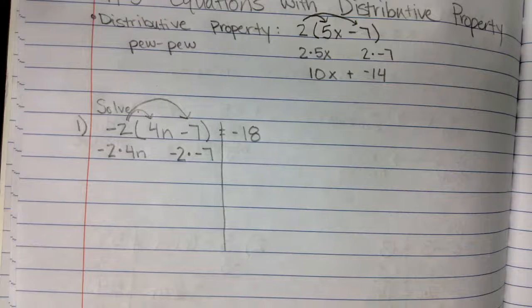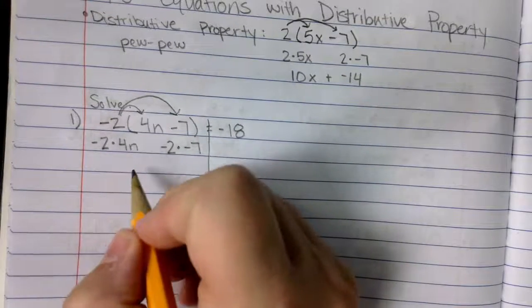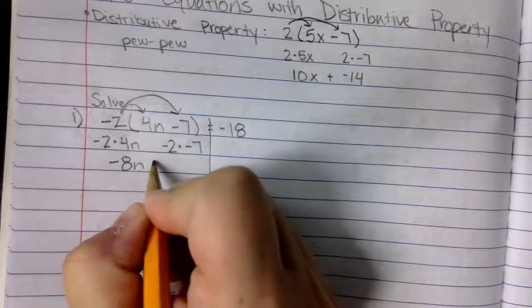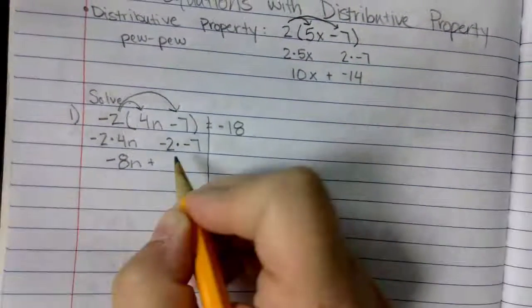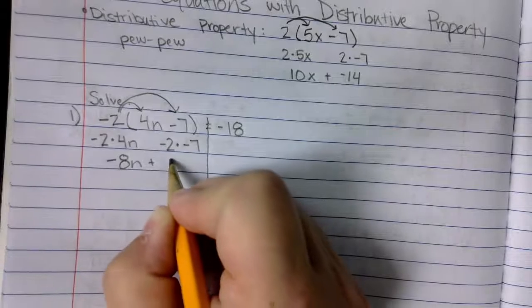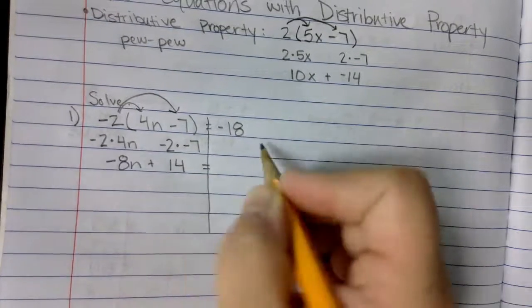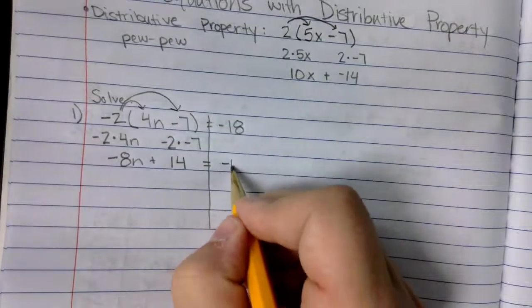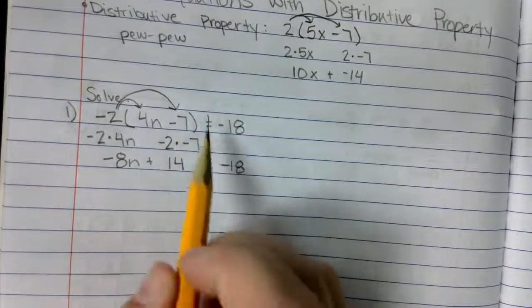All right, so what is negative 2 times 4? Negative 8n plus negative 2 times negative 7. Positive or negative? Positive. A negative times a negative equals a positive. Did we do anything to the right side? No. We didn't undo anything over here. We got rid of the parentheses, but that was just simplifying. We didn't get rid of anything yet, so we don't have to do anything to both sides.